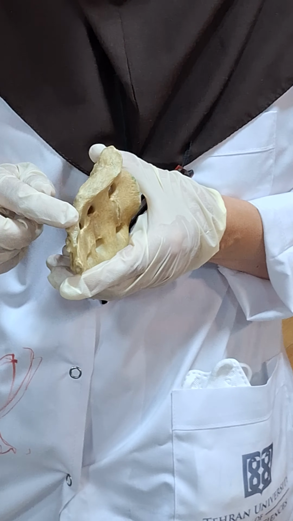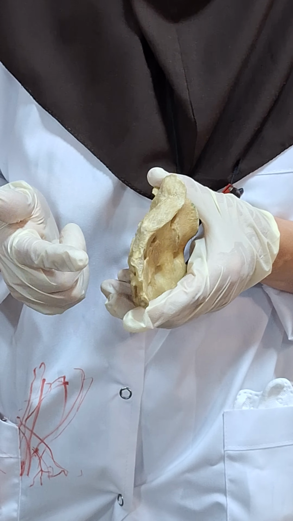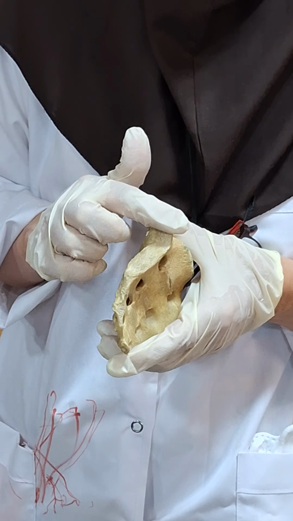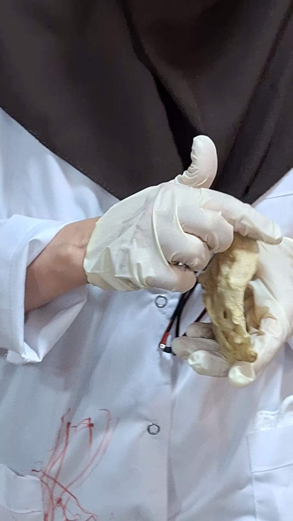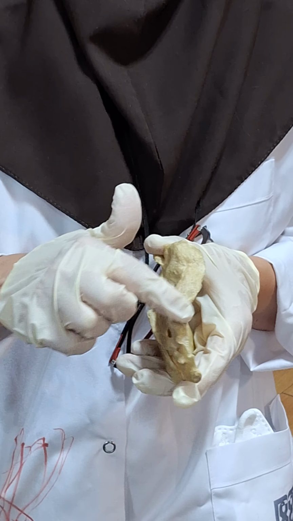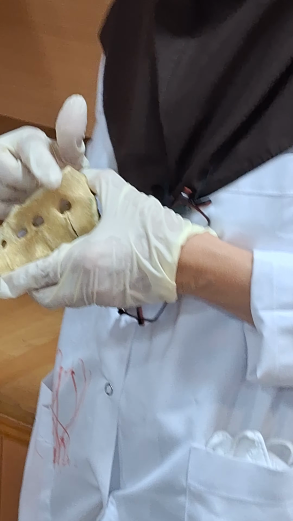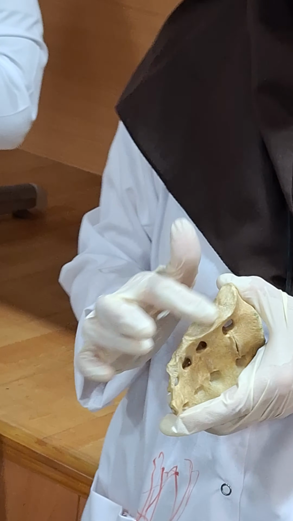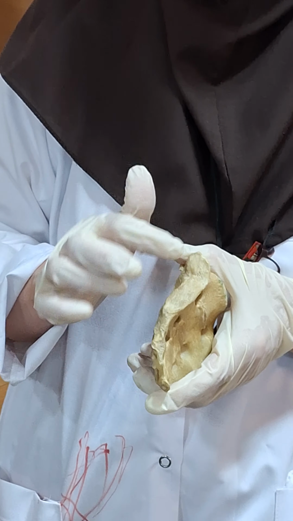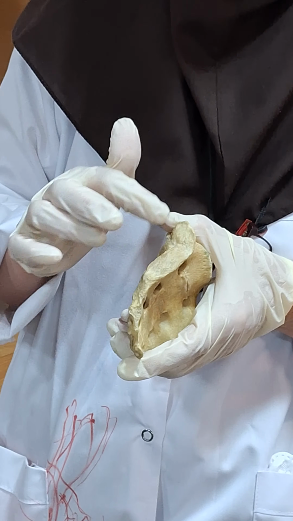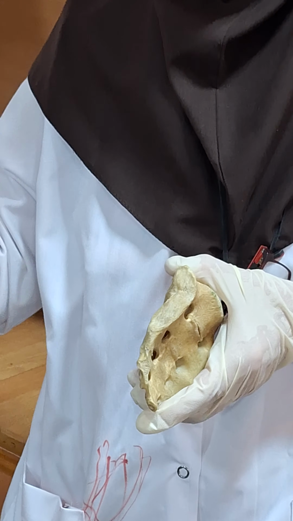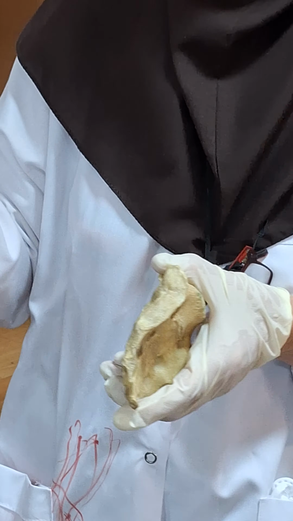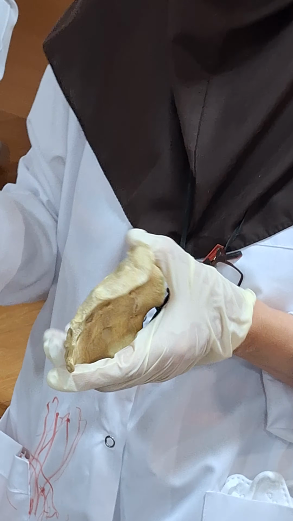When it goes inferior, it gets narrower, thinner. Superiorly, you can find an articular facet. This articular facet is auricular shape, such as the ear. This auricular surface makes a joint with the auricular surface of the hip bone and forms the sacroiliac joint.